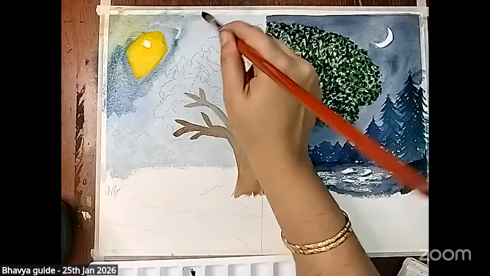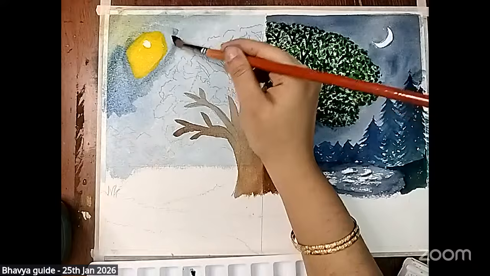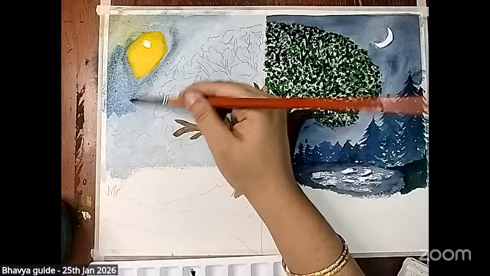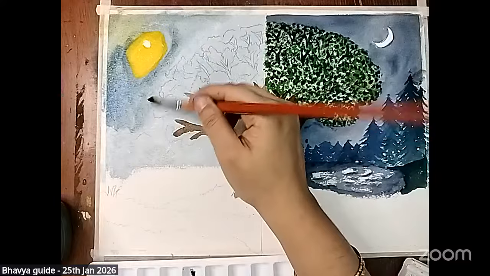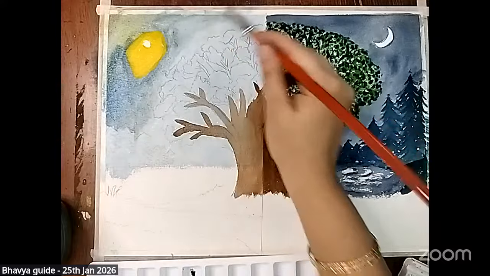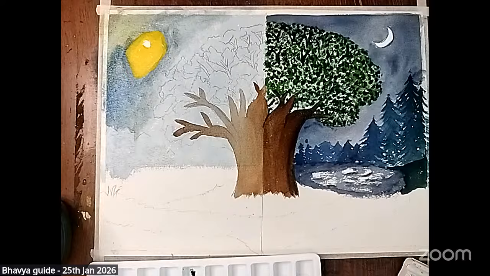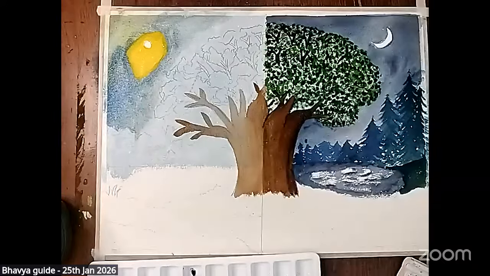Just to blend it properly, I've used a little bit of blue on this part. And make sure you do not touch the yellow part. If you touch the yellow part, it will turn to green. Okay, now I'll make some lace.